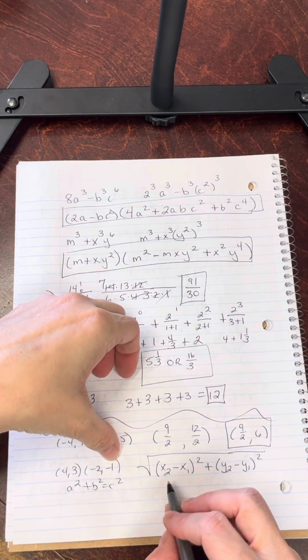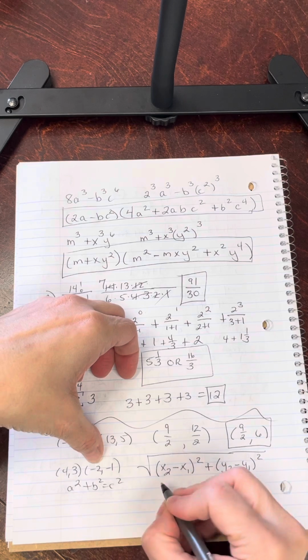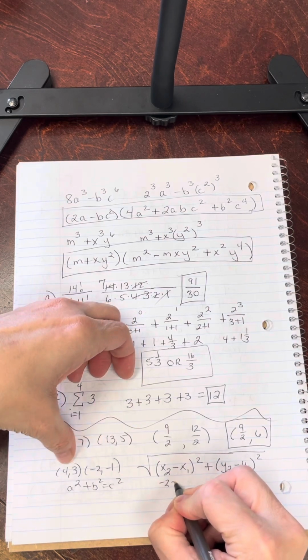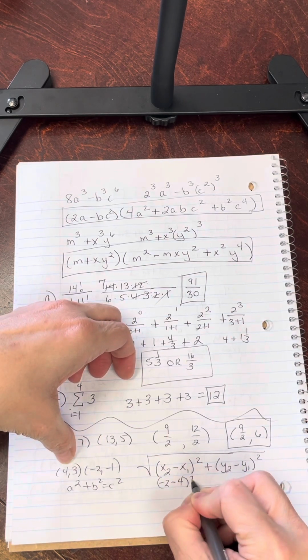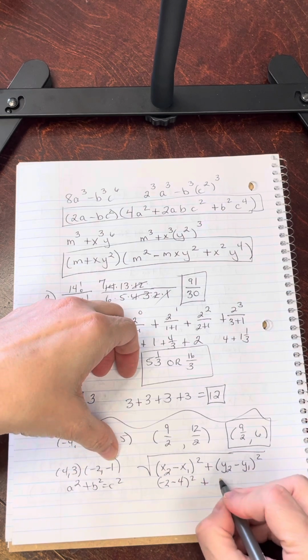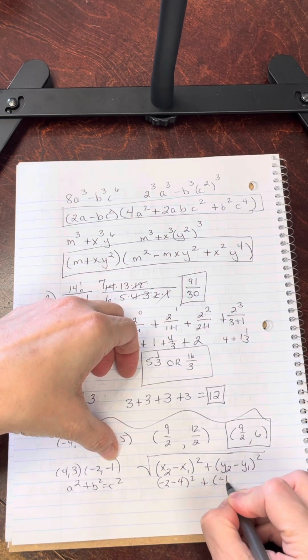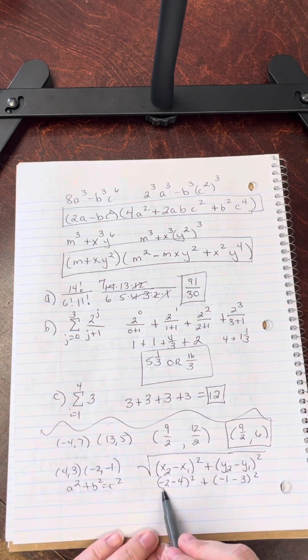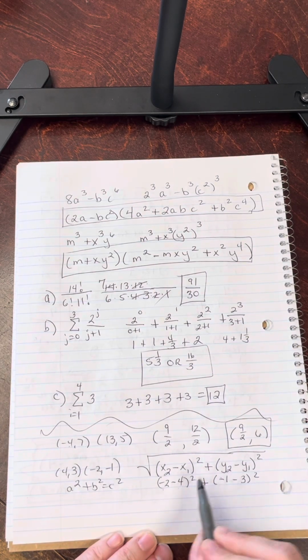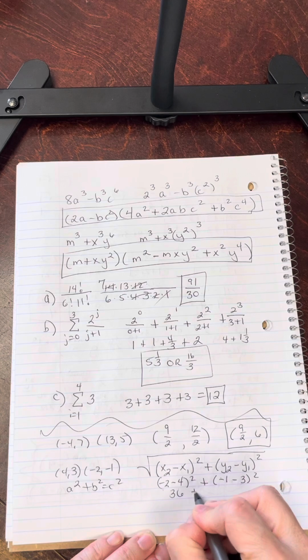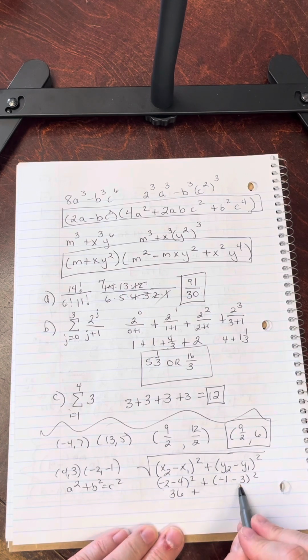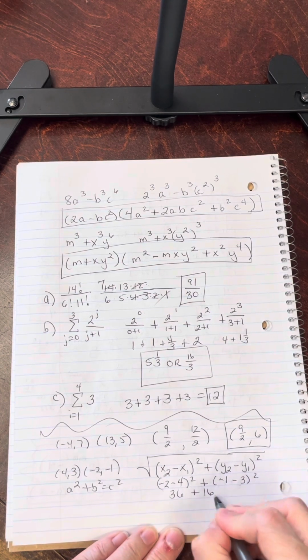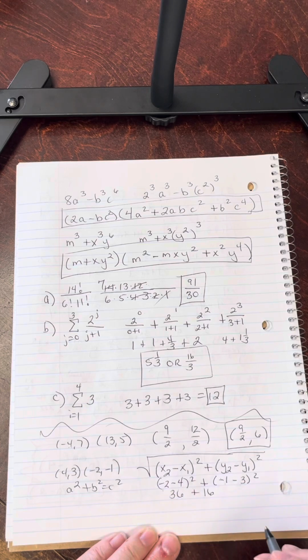So let's plug in: our x2 is -2 minus 4 squared plus -1 minus 3 squared. So -2 minus 4 is -6, squares to 36. -1 minus 3 is -4, squares to 16. There's still a square root around all of that.